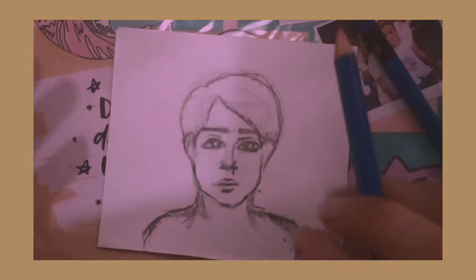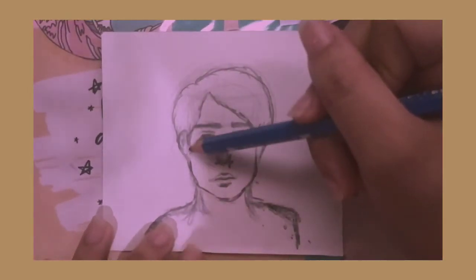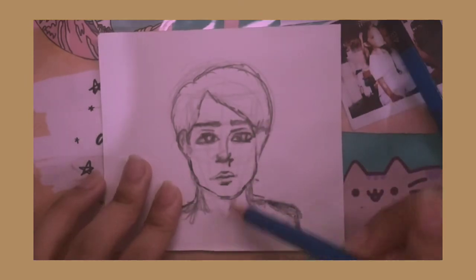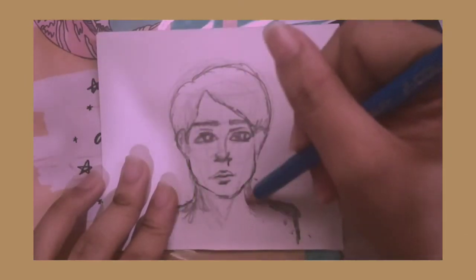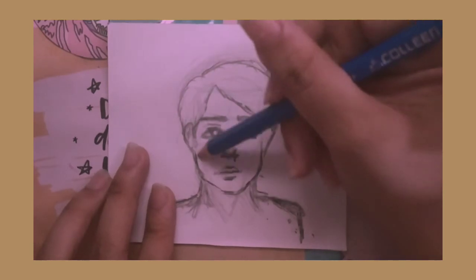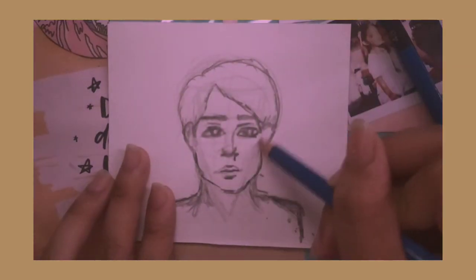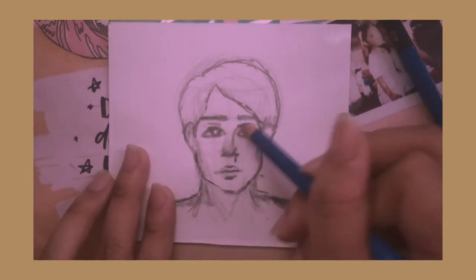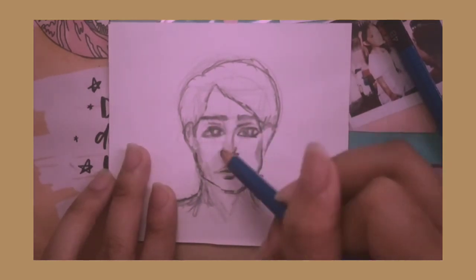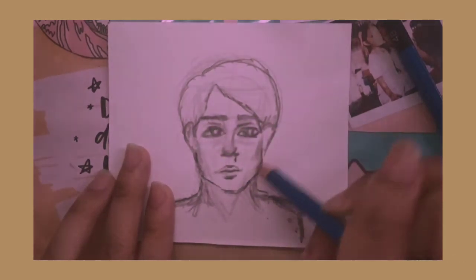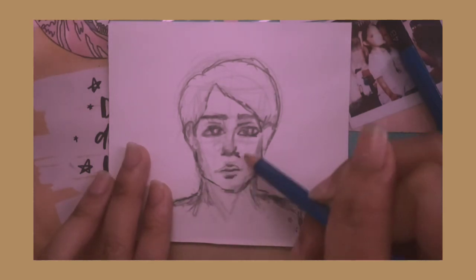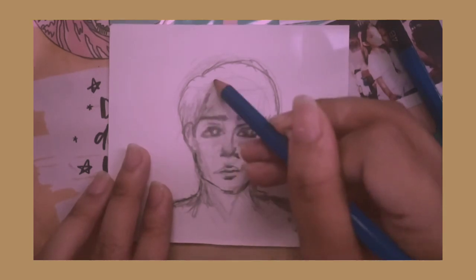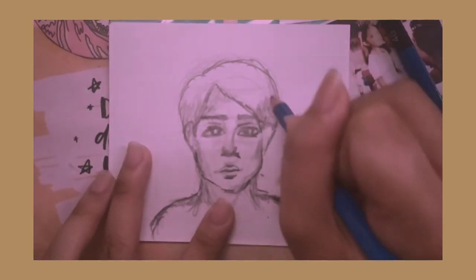Now I will be adding shadows to add more depth into the face, and see that the cheekbones, keep it chiseled, you will draw to the neck, and that's where your shadows will be placed. And I keep drawing and drawing shadows to make my work less flat.